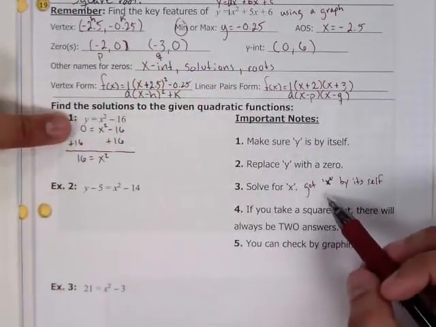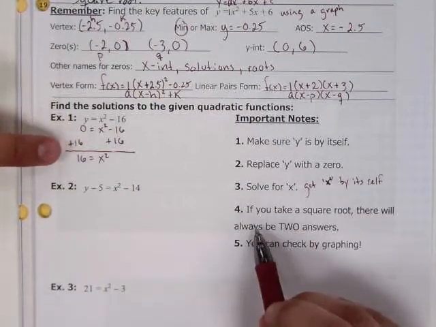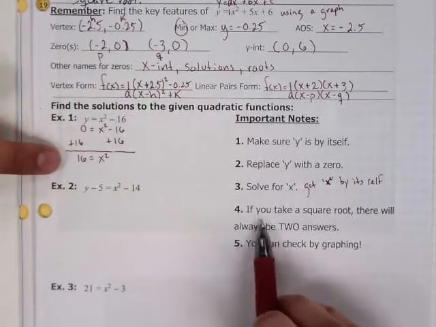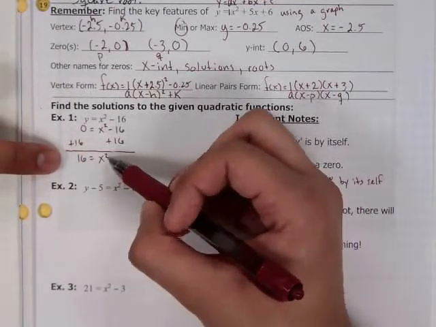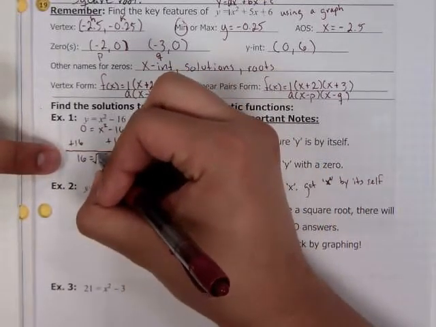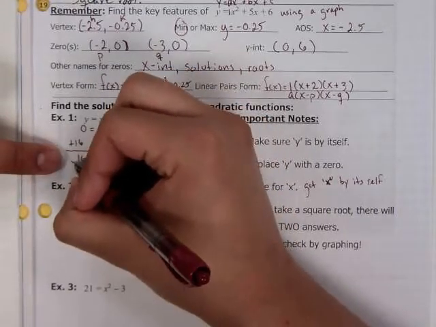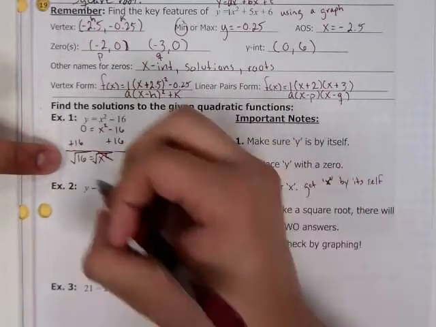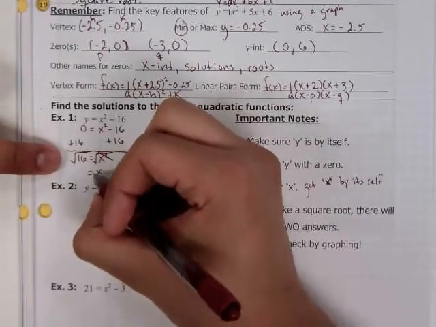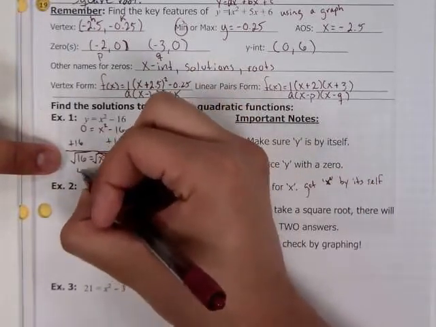Now we have x squared by itself. Now we're going to do step 4. We're going to take the square root. And the reason we're taking the square root is because we want to get rid of this square. So we take the square root of x squared and the square root of 16. The square root and the x squared cancel each other out, leaving just x. And the square root of 16 is 4.